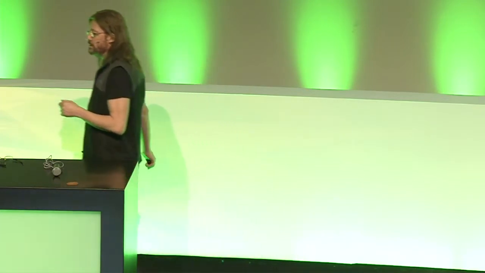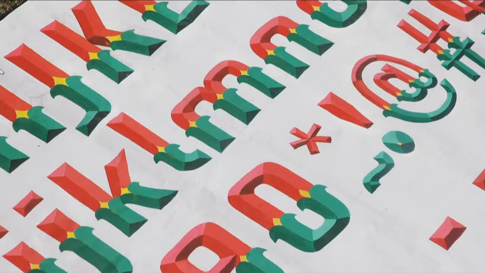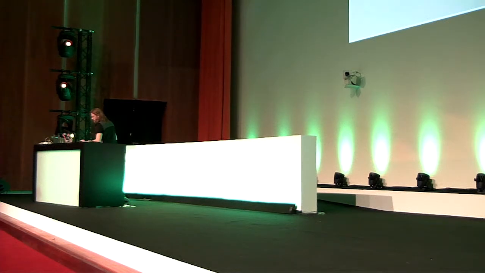So you can do this in print, obviously, pretty easily, right? But on the web, the problem is, this looks nice. Does it look nice? Yeah, it sort of looks nice. Until, okay, let's have a look at the source code for this.